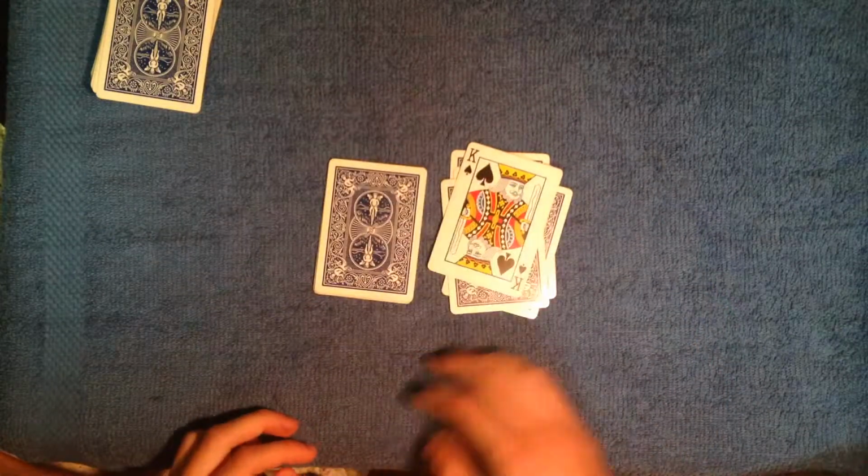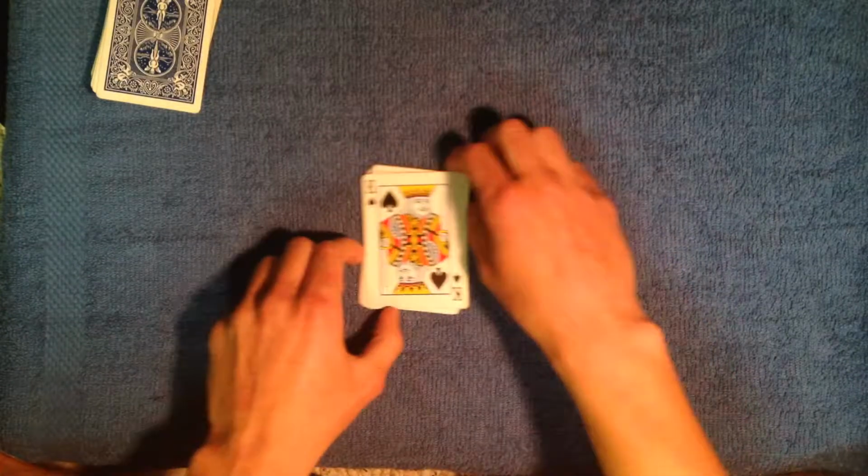It's a self-working card trick. No skill or anything required. It's very easy. And it's a good beginner trick. So that's that trick, and we'll learn another one next time.